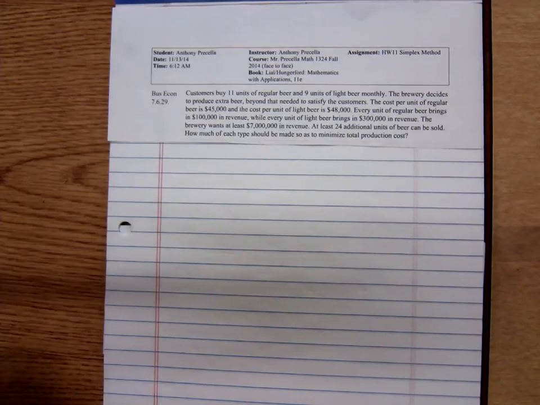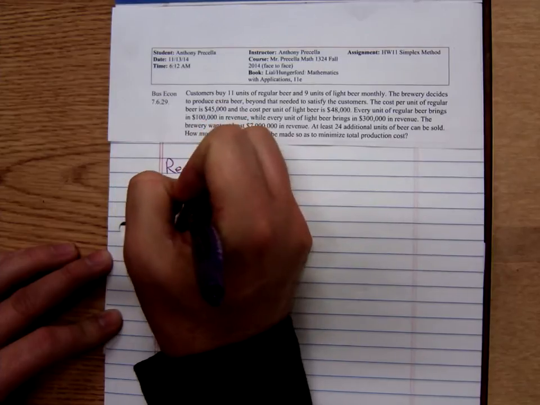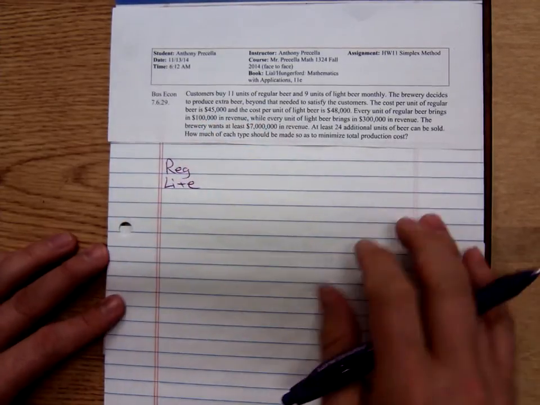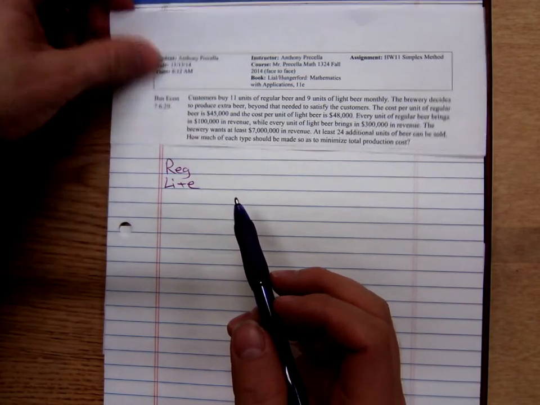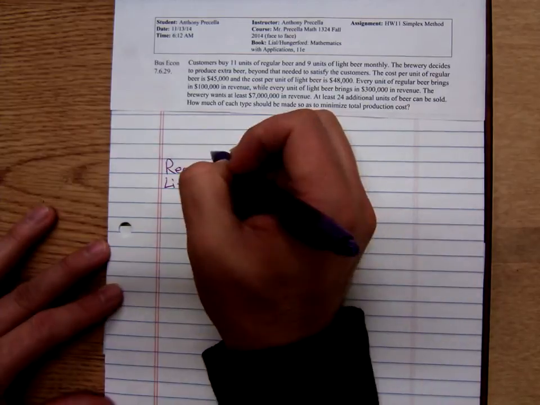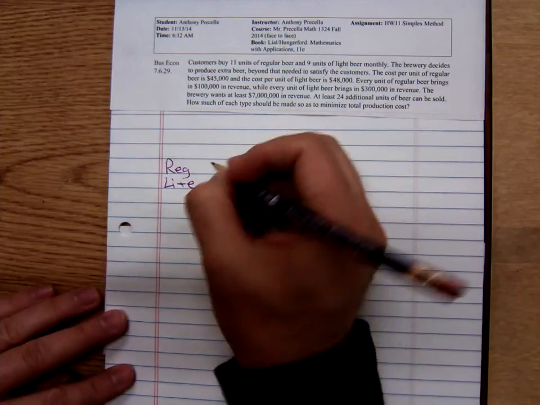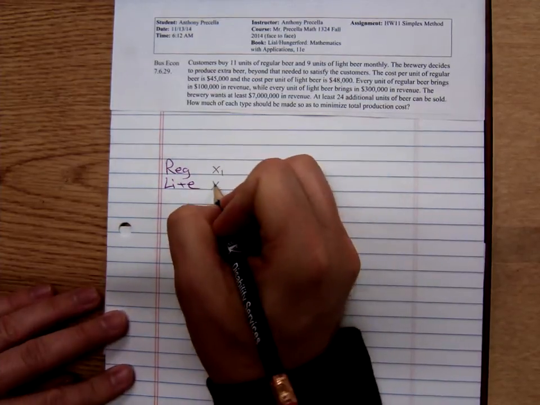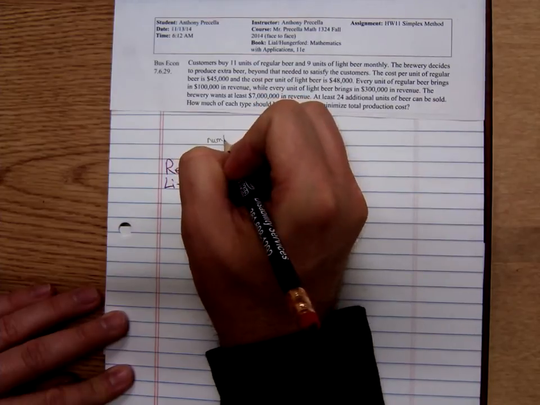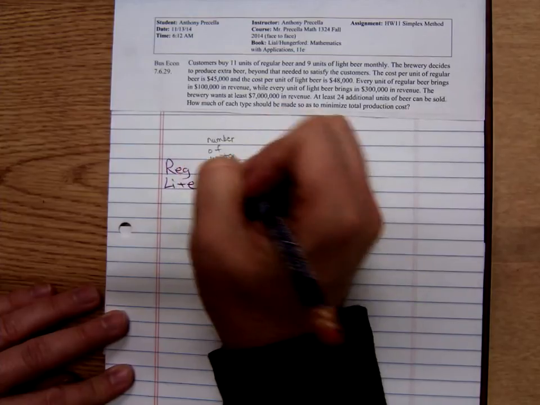So our unknowns, our decision variables, would be the number of units of regular beer and the number of units of light beer. I'm going to label them X sub 1 and X sub 2.